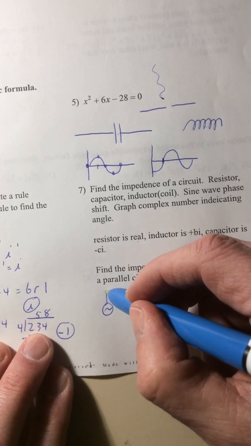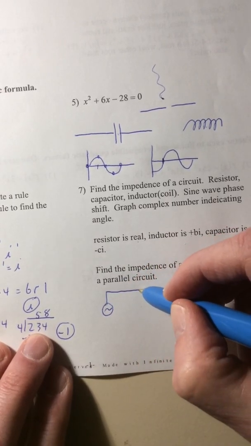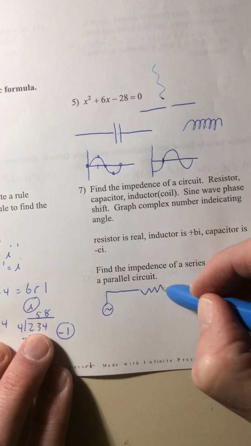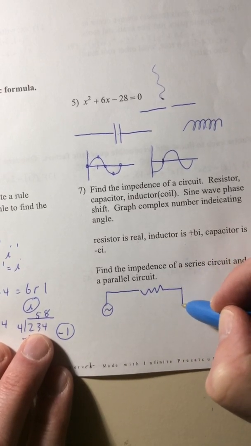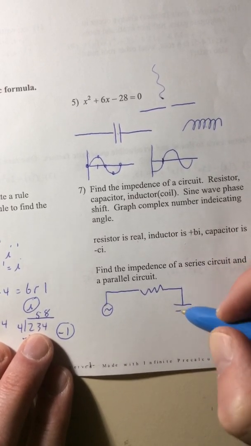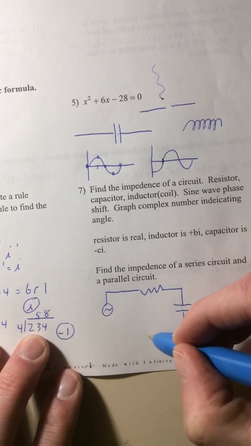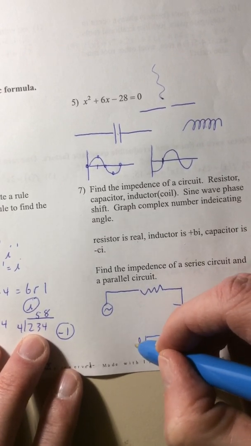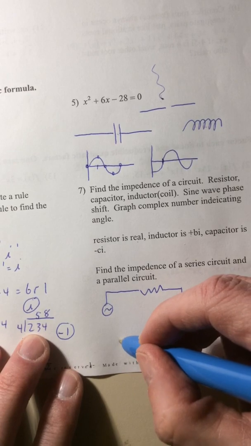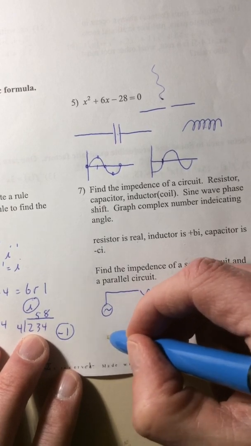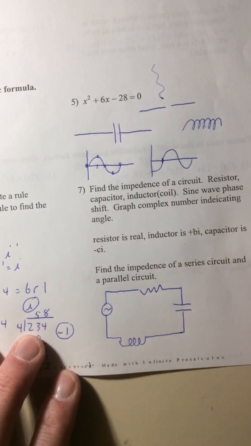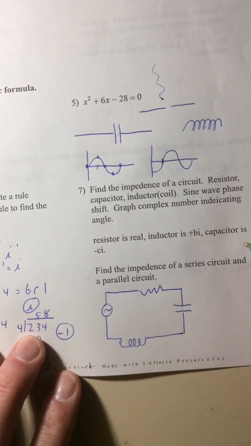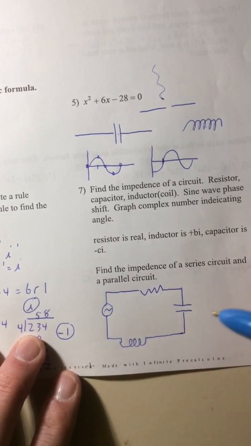And we have a wire coming out, and we have a resistor, which again is just a real part. And then a little capacitor. And then on the other side of this circuit, we have a coil. And of course, as we know, all electric circuits need to be closed. So there it is.